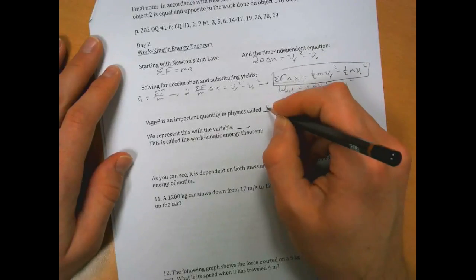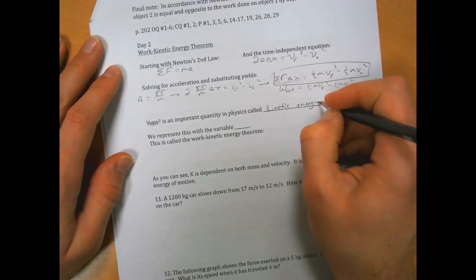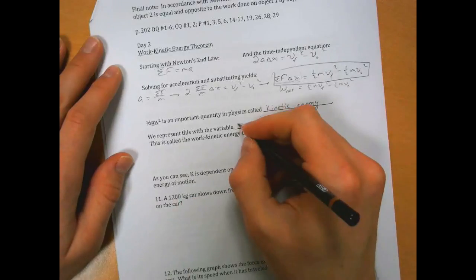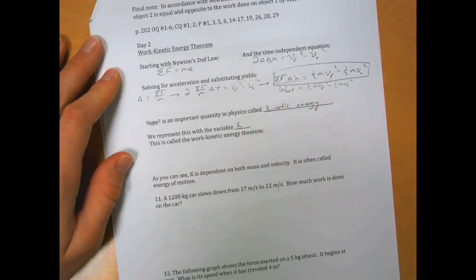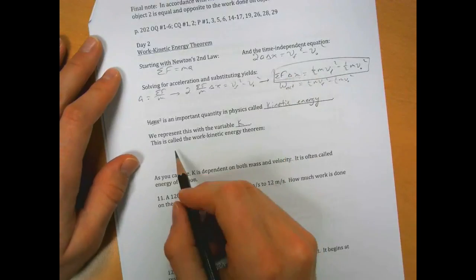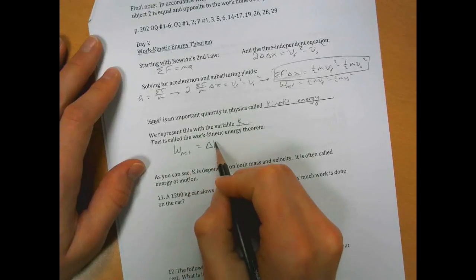It's called kinetic energy, or energy of motion. We will represent this with the variable K. So another way of writing this work-kinetic energy theorem is just the work done by the net force is equal to a change in kinetic energy.